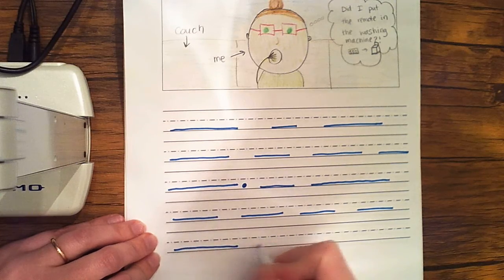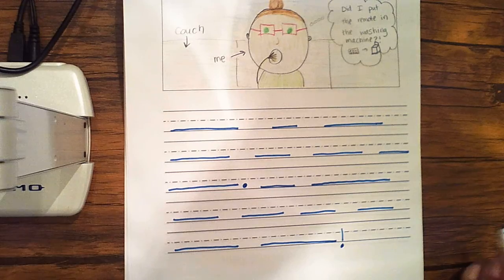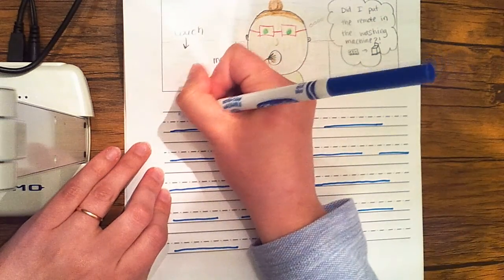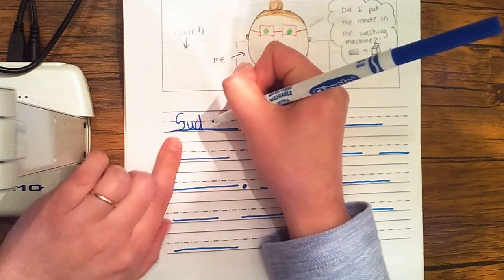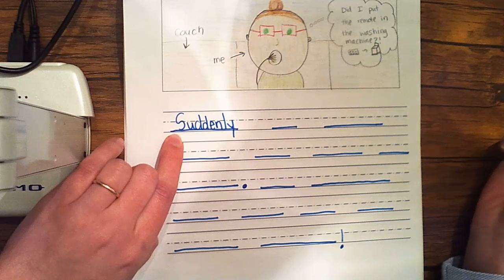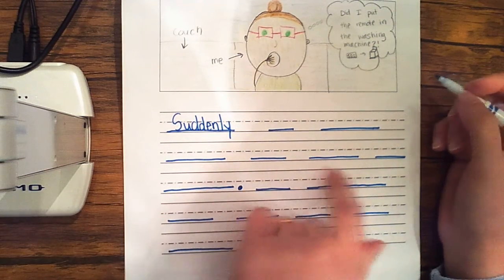Oh my gosh, the washing machine. Who does that? Well, you're looking at her. All right, let's go back and write these. Suddenly, notice my uppercase S at the beginning of my sentence because it's the first letter of my sentence. Suddenly, I realized that the remote was missing.